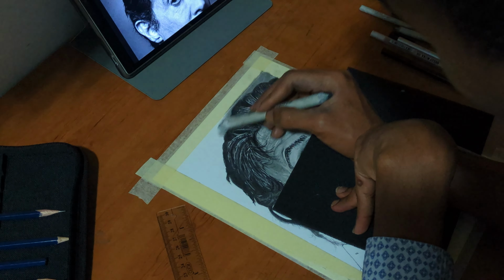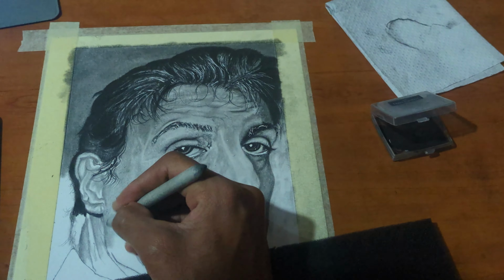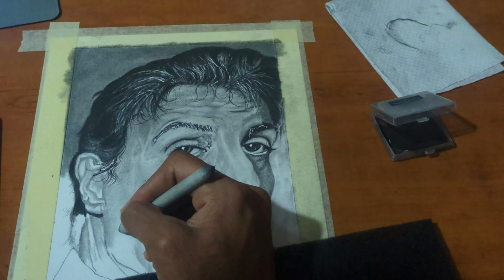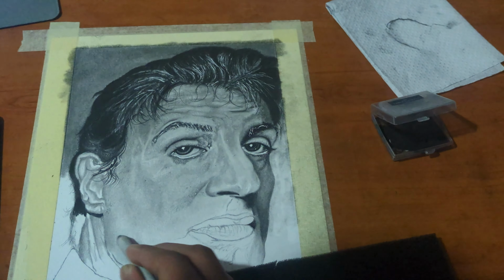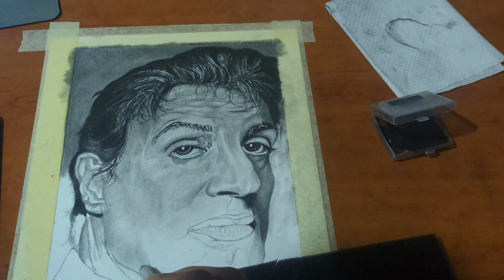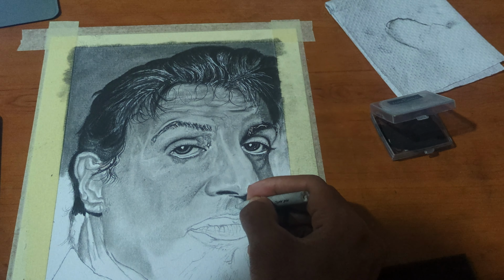A background is among the easiest parts for drawing. You just have to use a low-lighted graphite powder, such as a 2H and a 5H graphite powder. But sometimes it depends on the dark grade of your portrait.